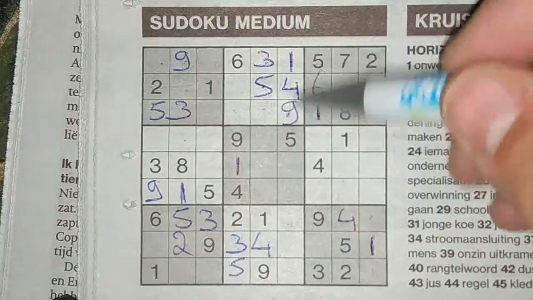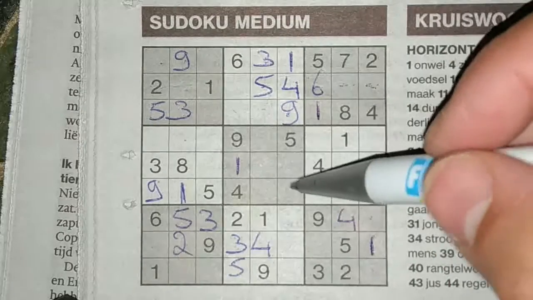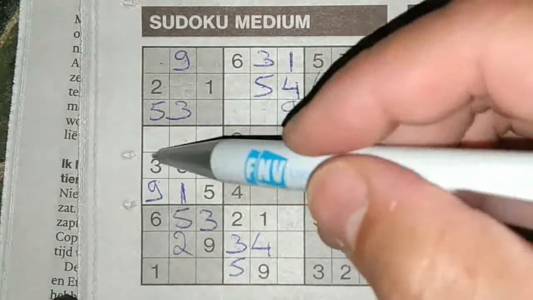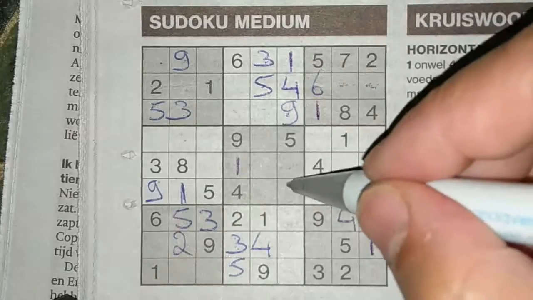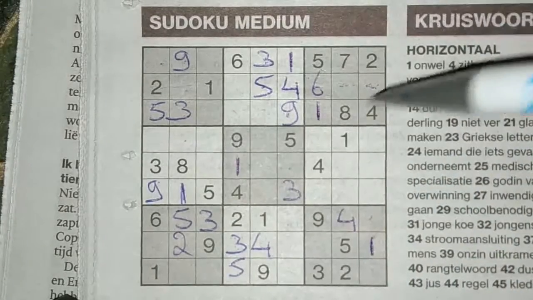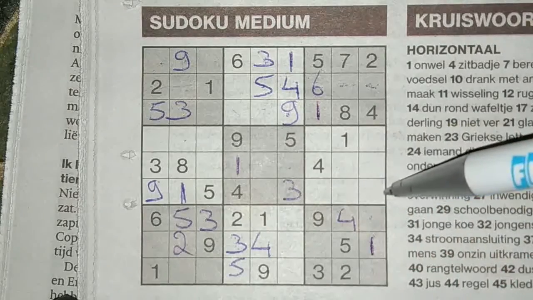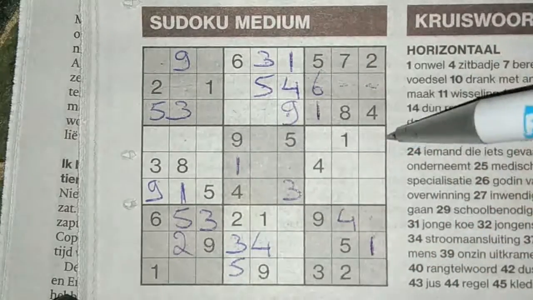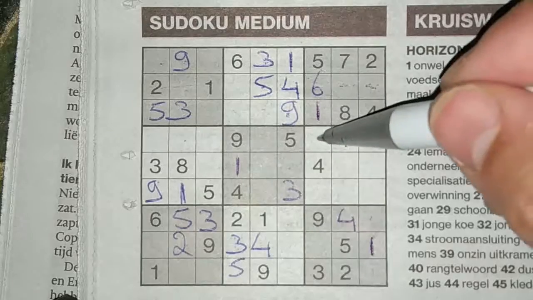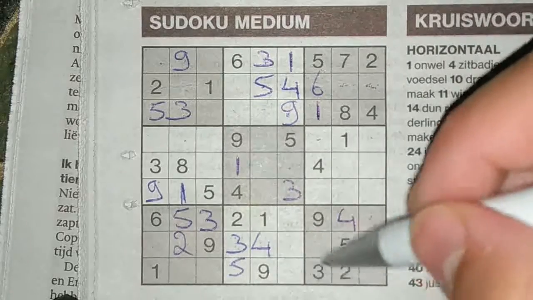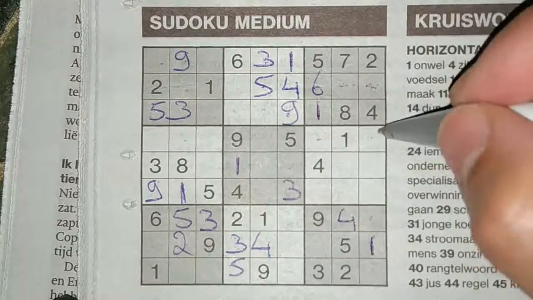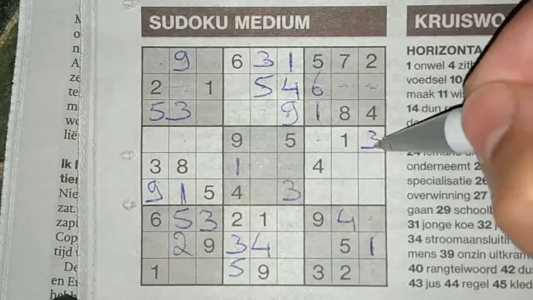So in this column, the only 2 places for a 3 will be here or there, but I see a 3 here, so no 3 there. 3 must be here. 3 in the middle row, 3 in that row. So in this row, the only 2 places for a 3 will be here or there, but I see a 3 here. No 3 there. 3 must be here.